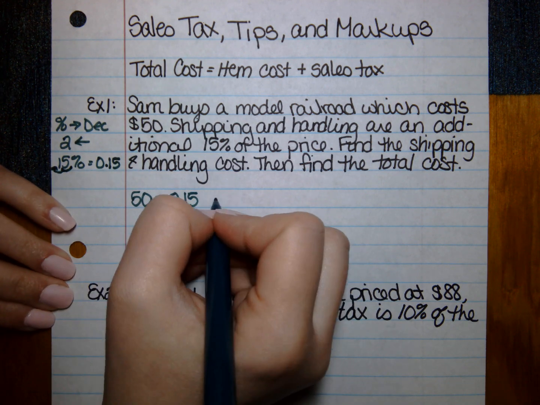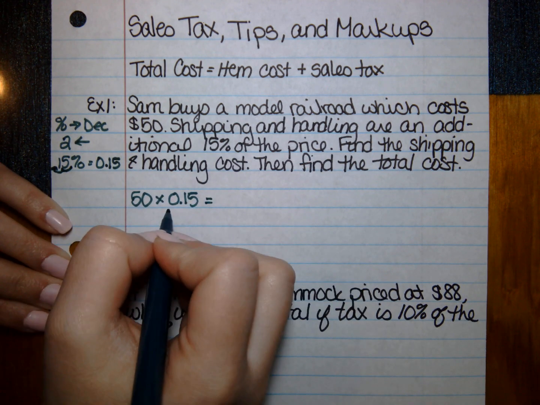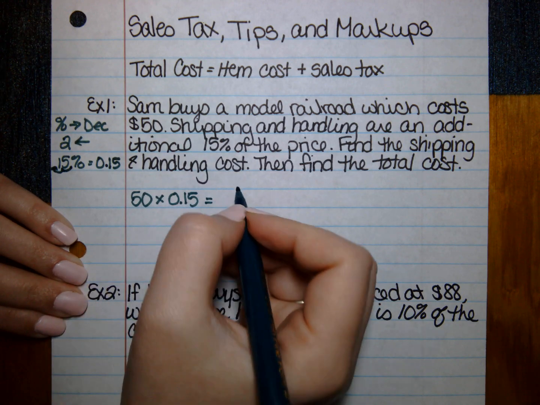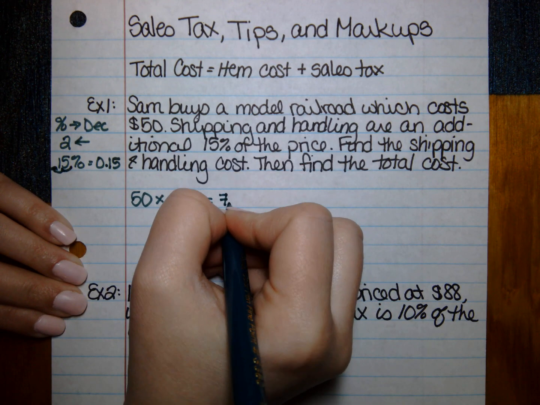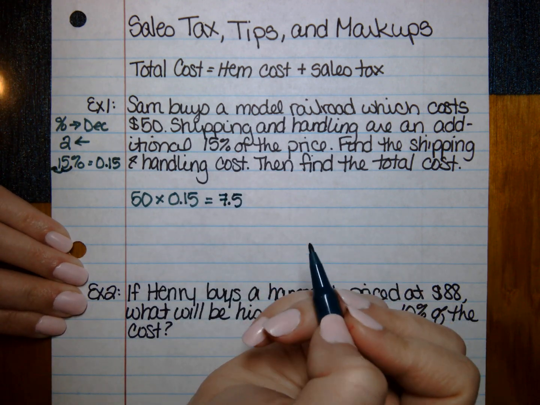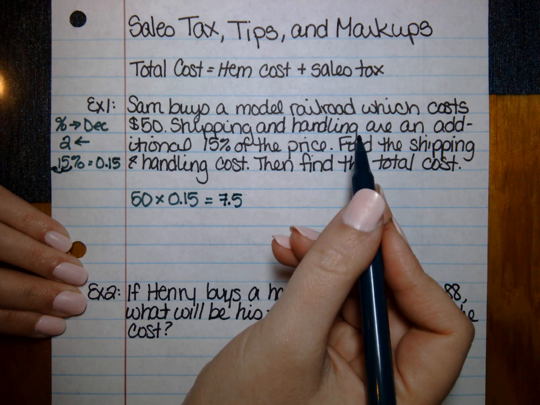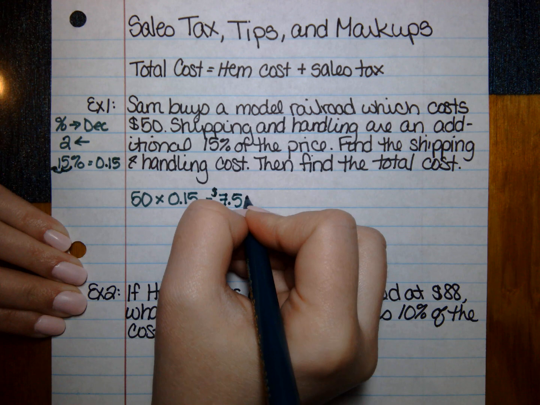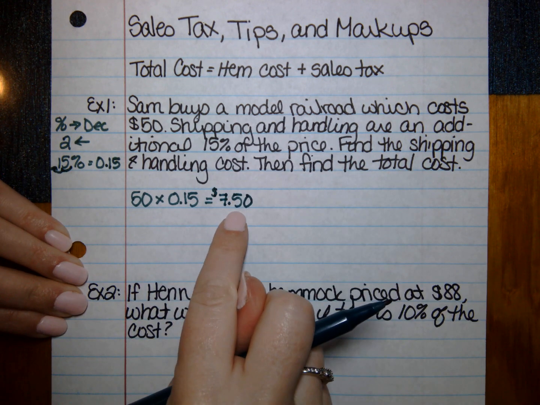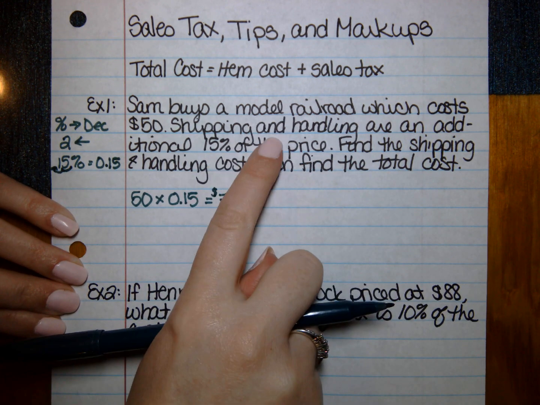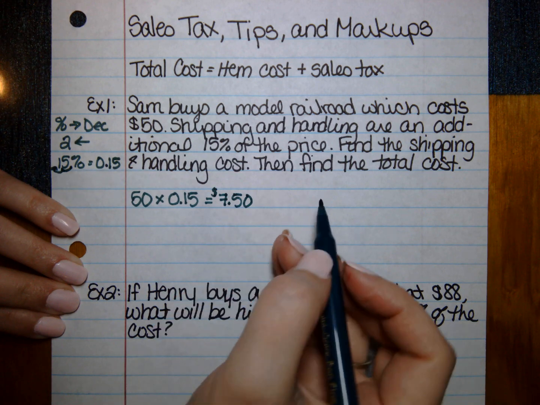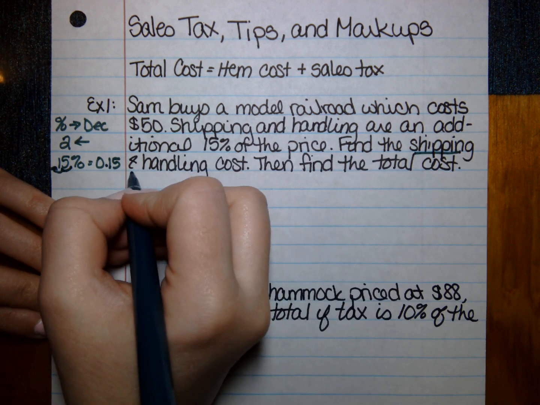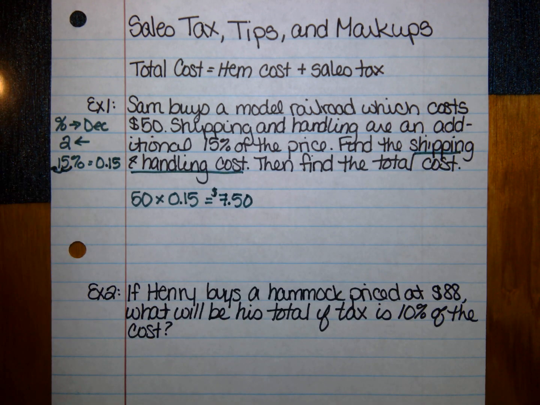Now when I multiply this, 50 times 0.15 is going to give me 7.5. Since we're talking about shipping and handling, that's an additional cost. So I'm talking about money. It's going to cost $7.50 for shipping and handling. So this is the first part, finding the shipping and handling cost.